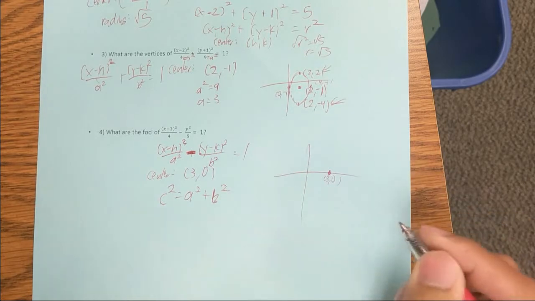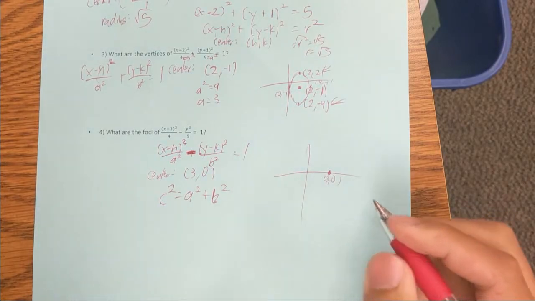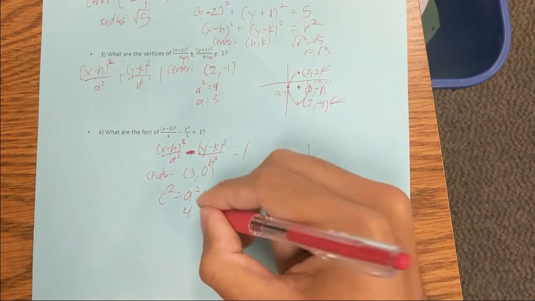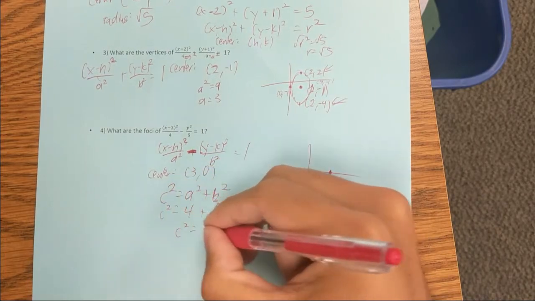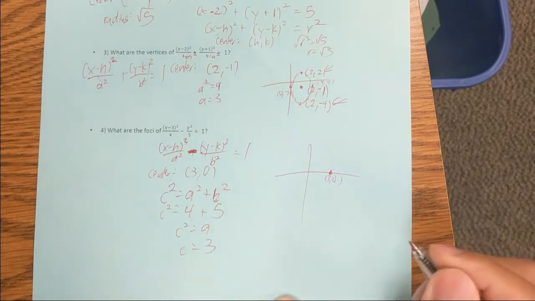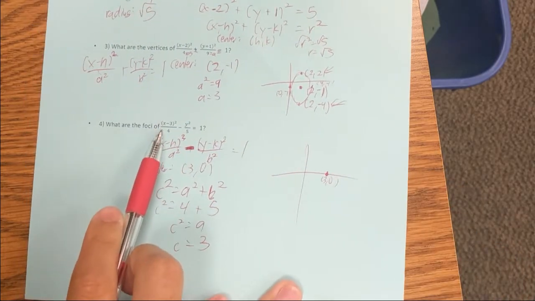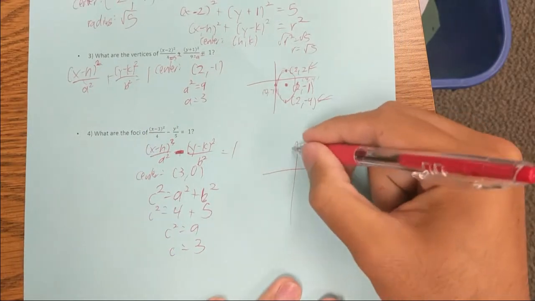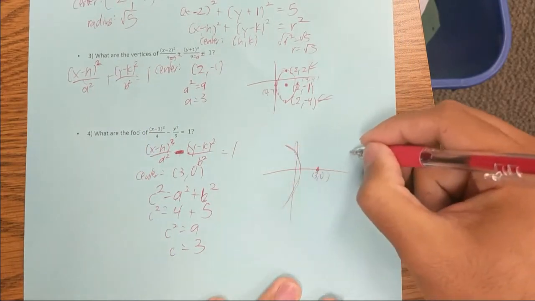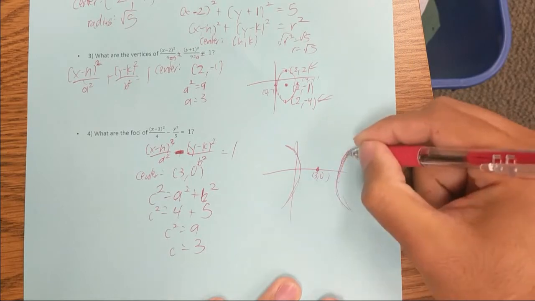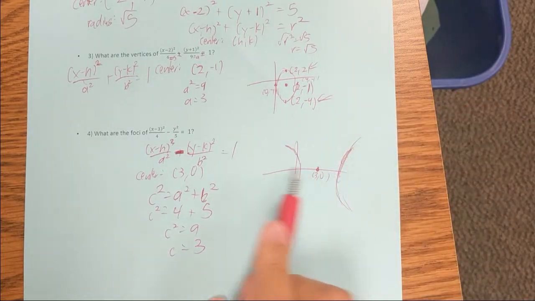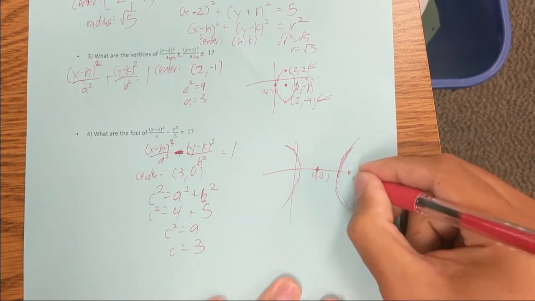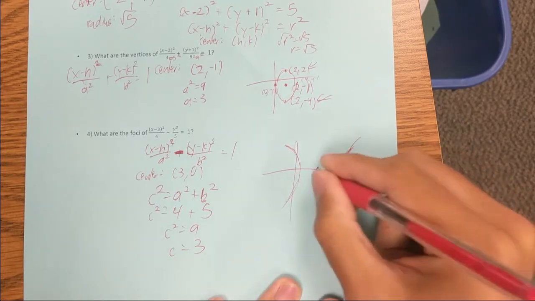Okay, so remember for the hyperbola, the foci lie outside. So a squared is 4, b squared is 5. Okay, so c is 3. And again, because the x squared is positive, I know that the hyperbola goes left and right, not up and down. Okay, so that means the foci would also go left and right. So from the center, I go 3 units to the right and 3 units to the left.